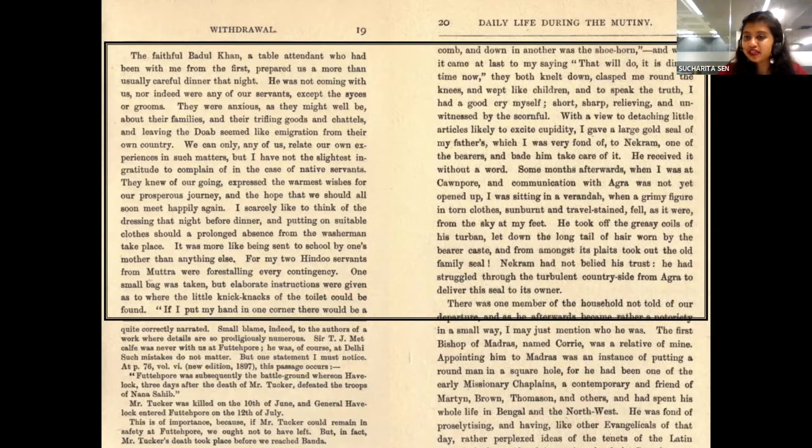Months later, the mutiny was gradually drawing to a close. One afternoon, Nekram, the bearer, reappeared in torn clothes, sunburned and travel-stained. A surprised Sherrod watched as Nekram took off the greasy coils of his turban, brought out the gold seal kept at his disposal, and returned it to Sherrod. Communications had not yet opened up after the mutiny. Nekram had walked through the turbulent countryside only to deliver the seal to its owner. Thus emerged the complexities of interracial relationships.